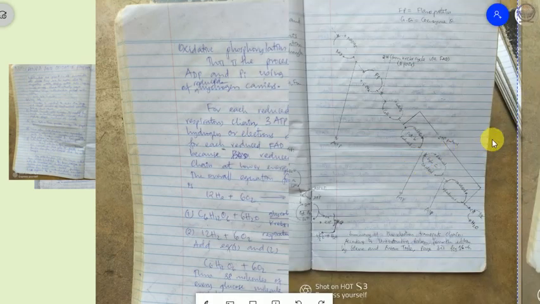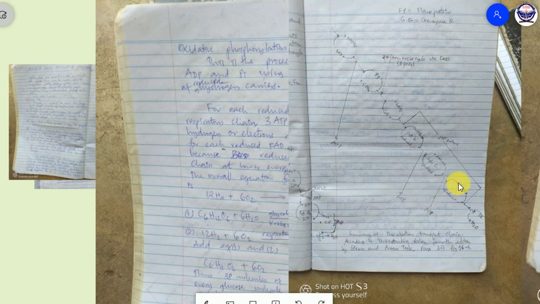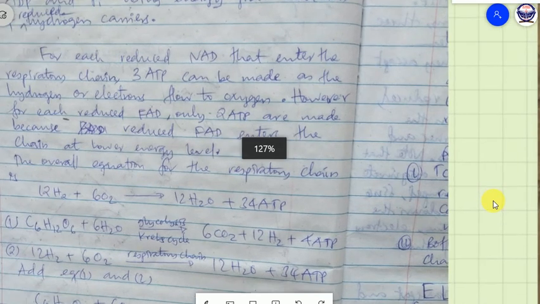So hiyo ndiyo mechanism ambayo inakuja kusema kwenye notes kwamba it is because of the difference in the energy level ambazo hizi molecules zinaingia.